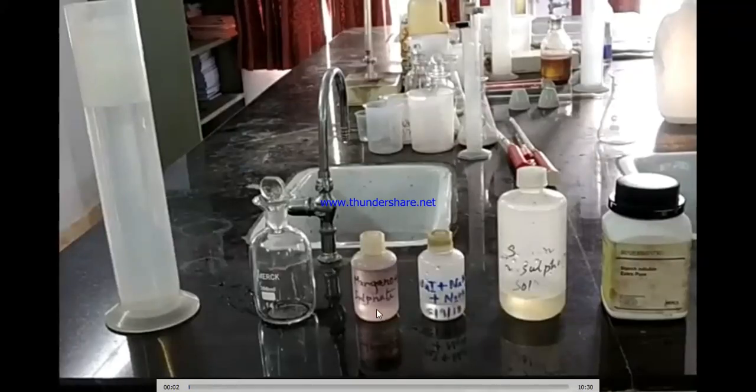This is manganese sulfate. This is alkali iodide azide. We will take 50 milliliter of water sample initially. We will do volume makeup up to 300. Then we will add 1 milliliter manganese sulfate and 1 milliliter of alkali iodide azide. Then we will mix it properly.